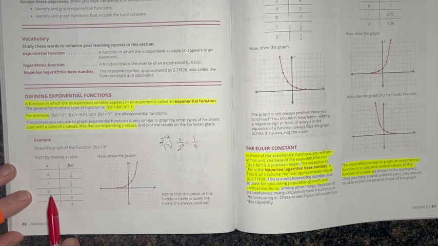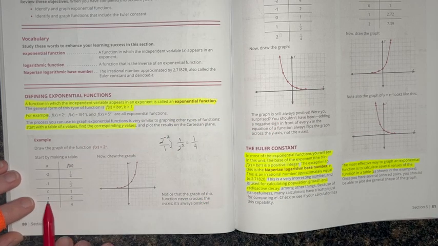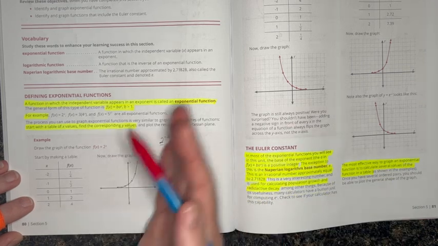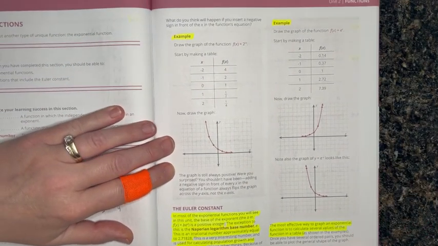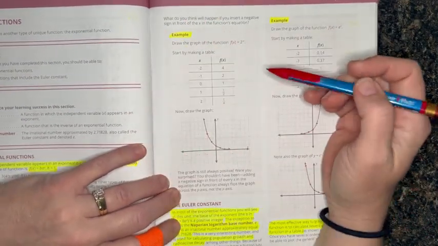If it is 2 to the 0 power, the answer is 1. Any number to the 0 power is always 1. 2 to the 1 power is 2. 2 squared is 4, and so on. It's going to shoot up pretty quickly. Plot your points, and you're done. All right? So, top of page 81, column 1, example.